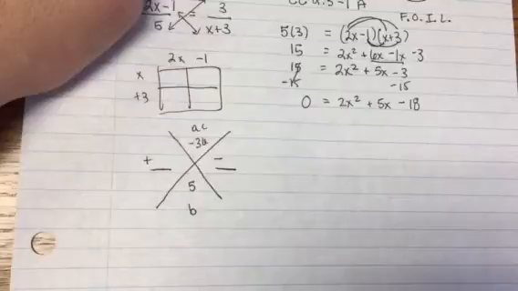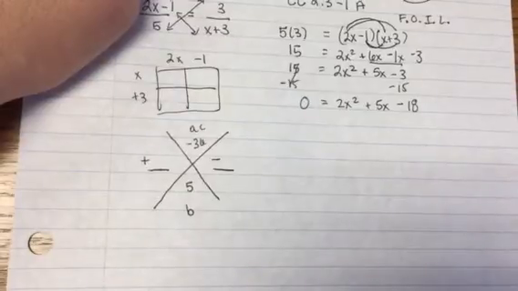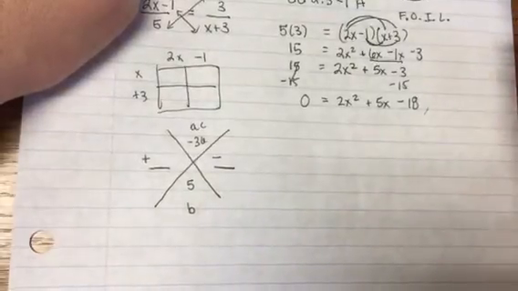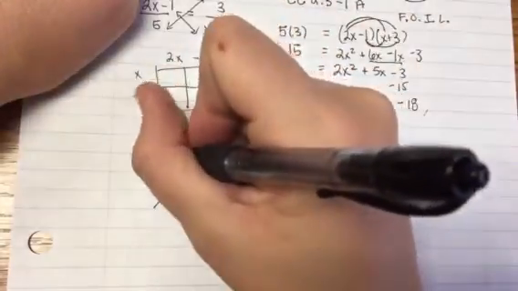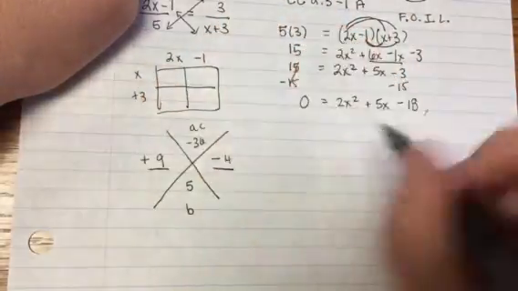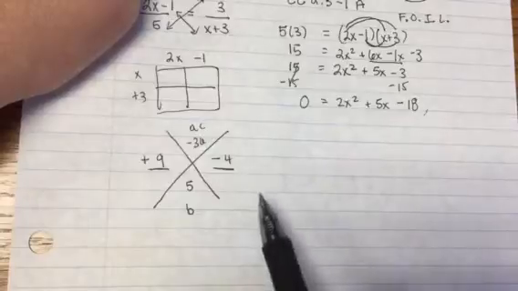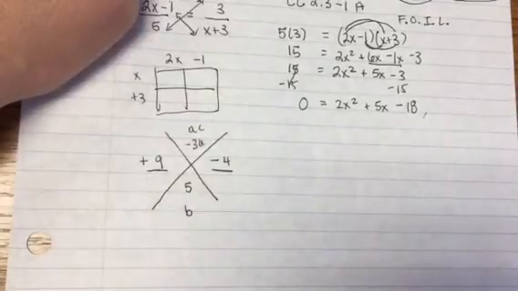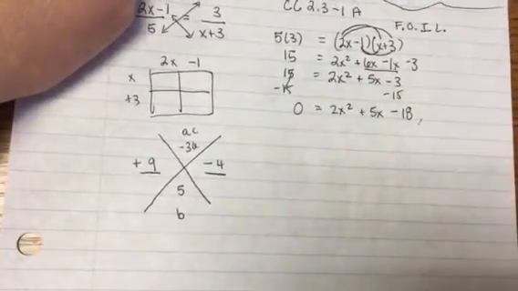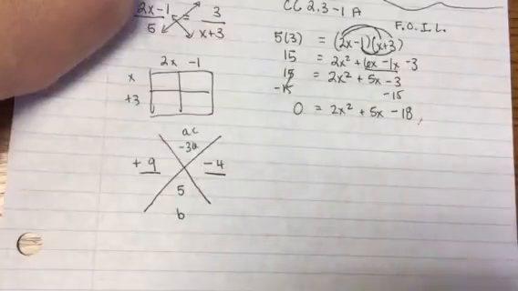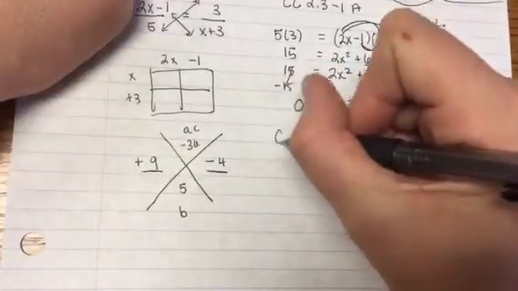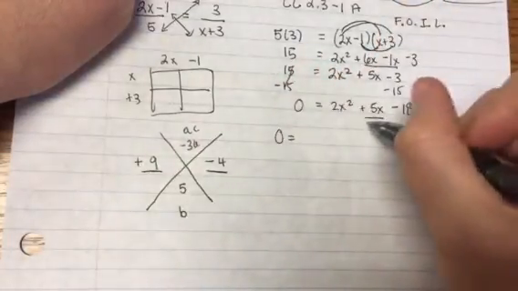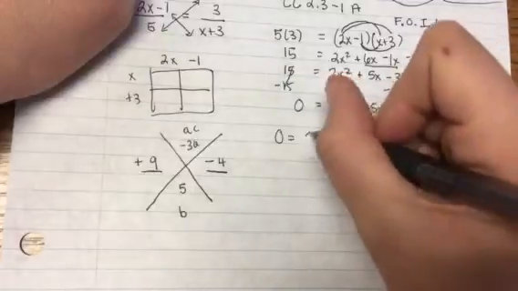So I would think about the factors of 36. We can rule out 6 and 6, 36 and 1, 2 and 18. But eventually, you should come to 9 and 4. So a positive 9 and a negative 4 would multiply to negative 36 and add to a positive 5. Those are the numbers we want. All right, so this is the step where it's no longer like the last example. We can't just go straight to factoring, but instead, we can take this middle term, 5x, and expand it.